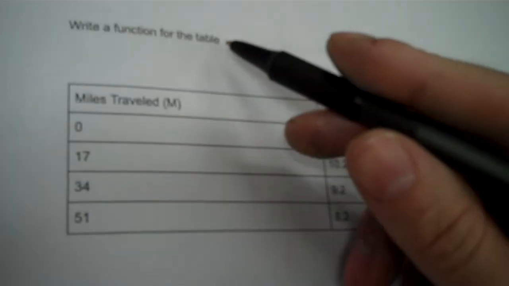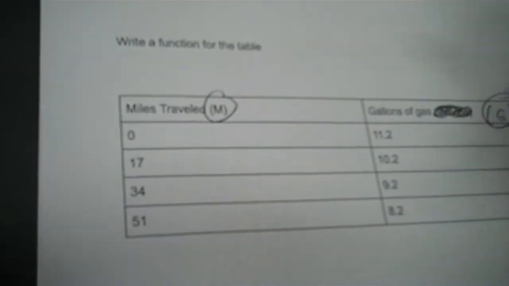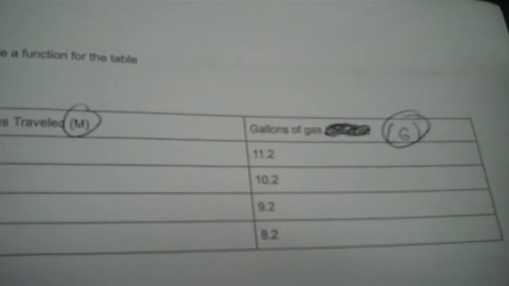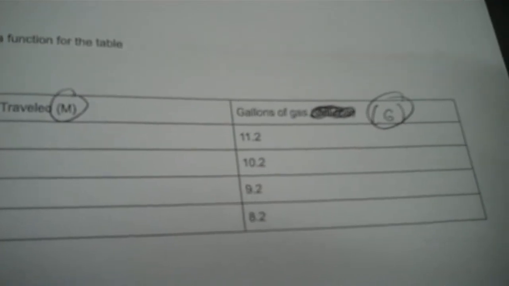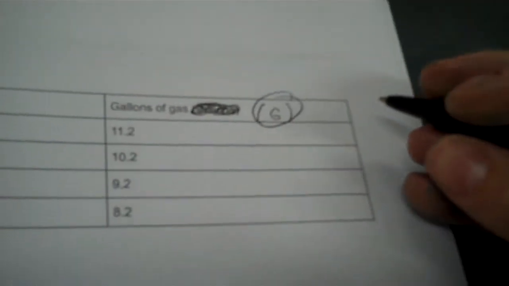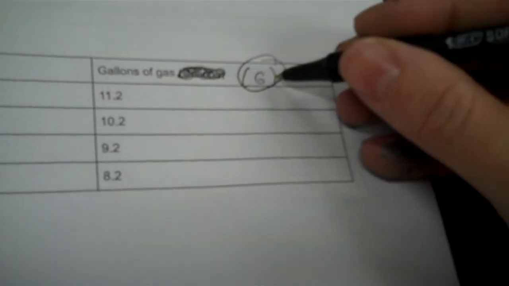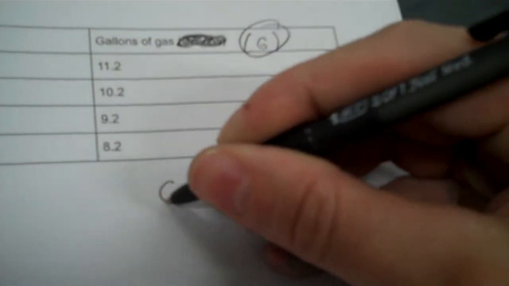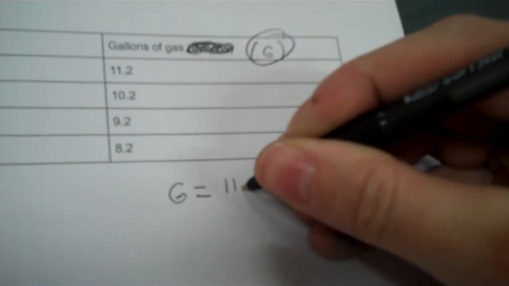Okay, write a function for the table. There's two variables, m and g. I need to see both of these variables. Both of them need to be in the equation. Okay, you go over here, you write g equals. Okay, you want to go under here. I need to see that. Where does your g start at? 11.2. Okay.